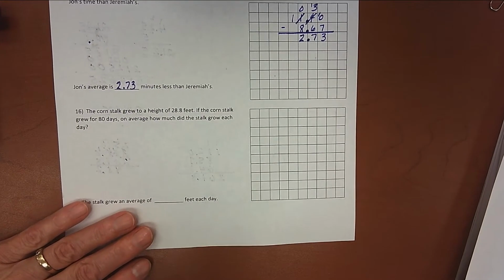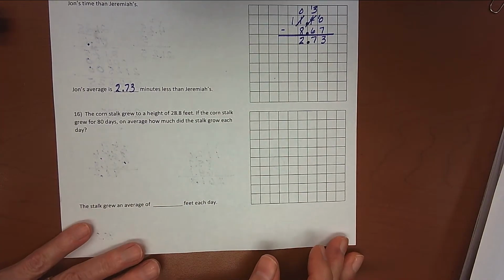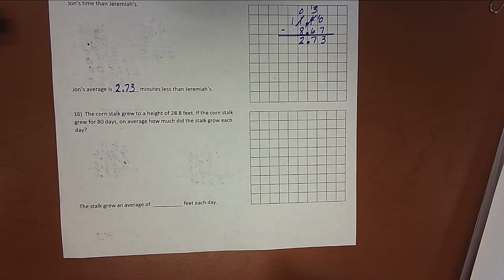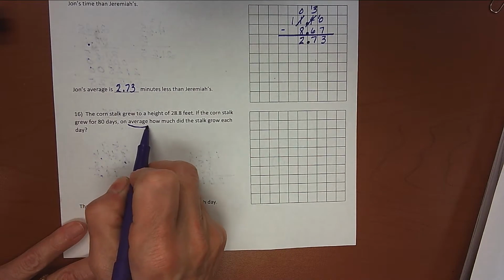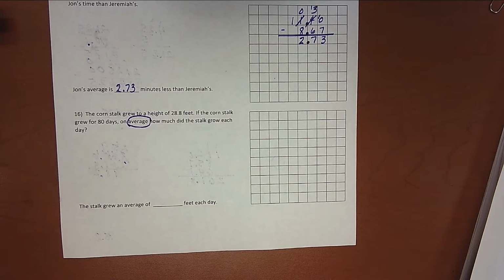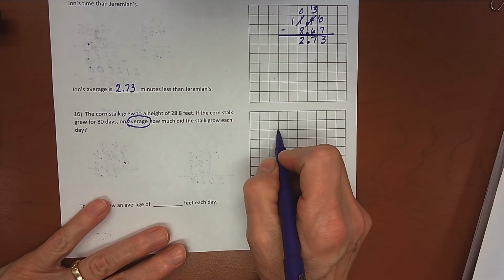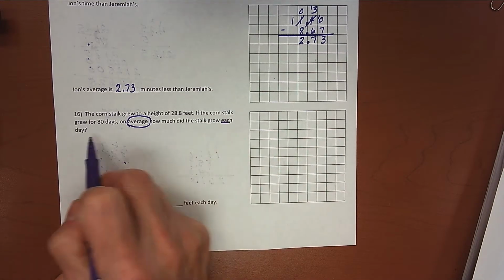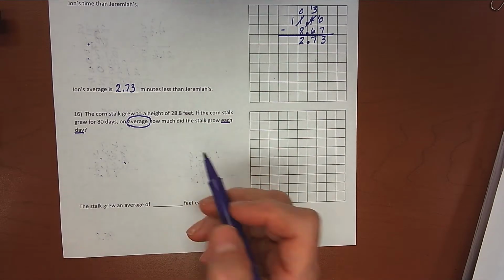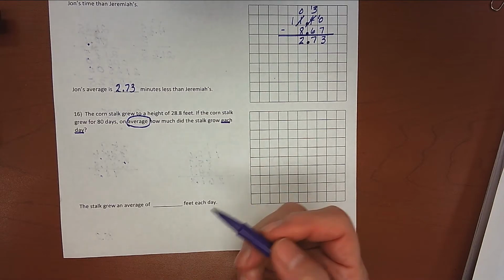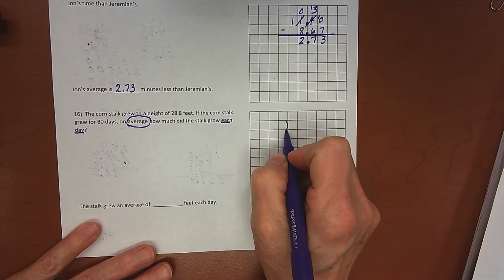All right, the corn stalk grew to a height of 28 and 8/10 feet. If the corn stalk grew for 80 days on average, boy, when you see that on average, you might want to think about dividing there. How much did the stalk grow each day? So this clues us into a division problem, and we're looking for each day. When you're looking for what happens in 1 day or 1 mile, you're probably looking at a division problem.